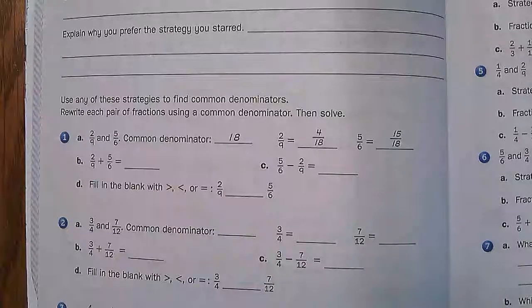So when I look at number 1, and this is on your Go Formative for you, I have 2/9 and I have 5/6. And they're telling me that a common denominator for these two is 18. Well, how did they get 18? If you watched today's video, there were 3 strategies you could pick from.